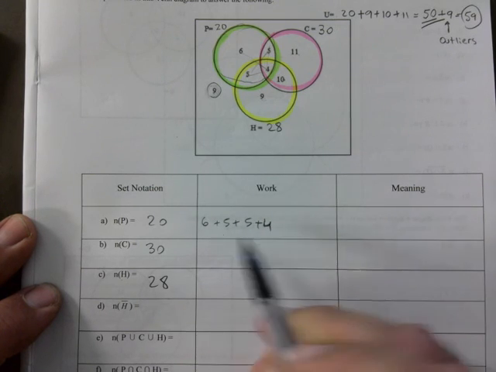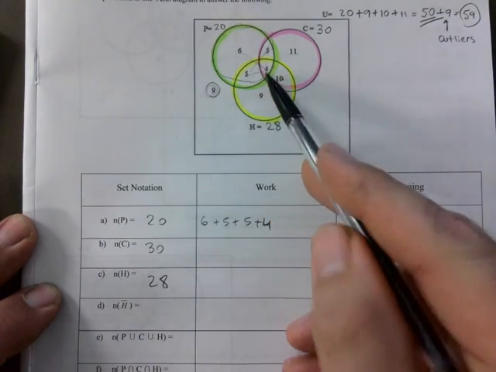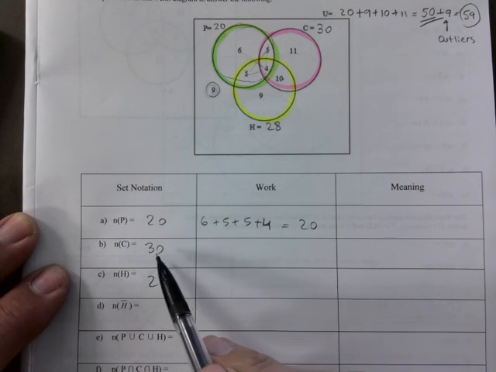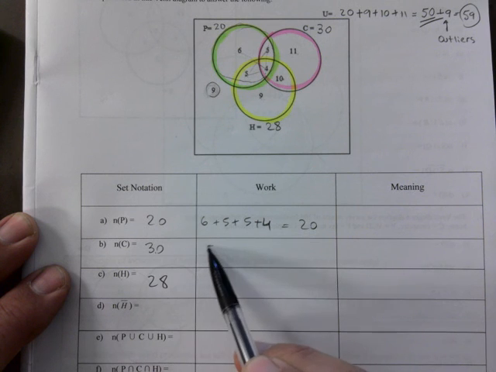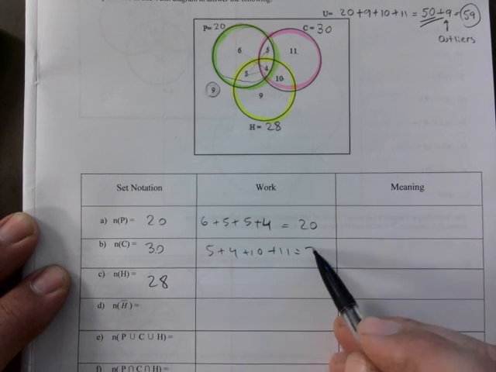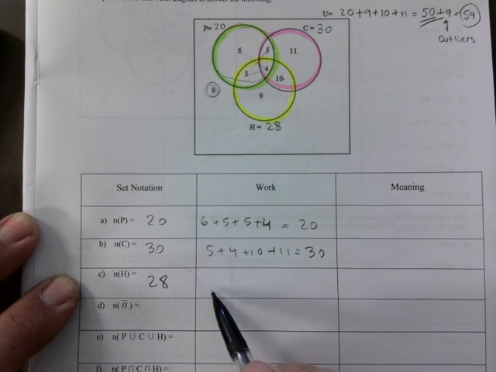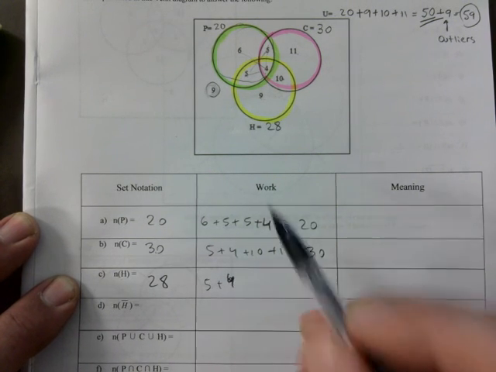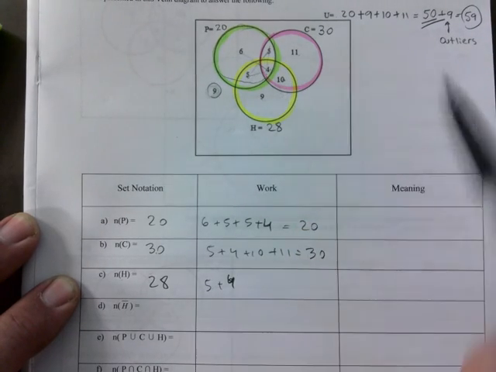So you know where I got those numbers from, right? 6, 5, 5, 4, and that gave me 20. And then the C, I went 5, 4, 10, 11. That's 30. For H, I just went 5, 4, 5, 4, 5, 4, 9, and 10.